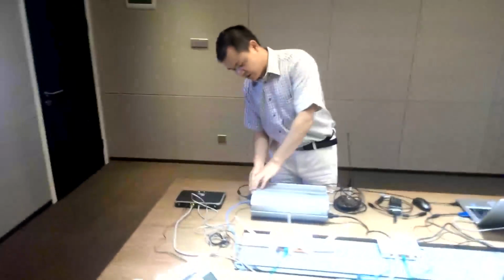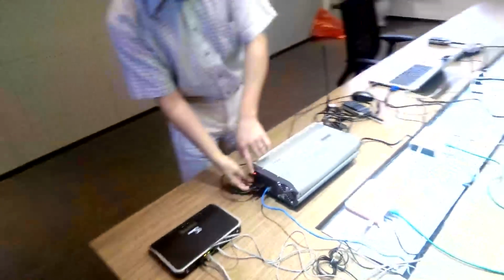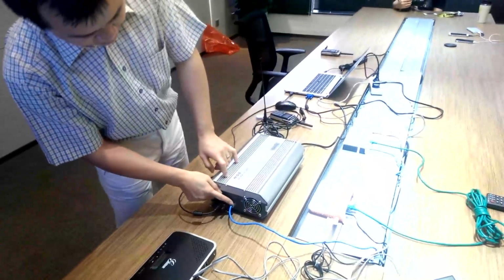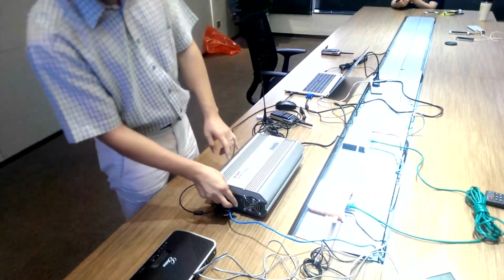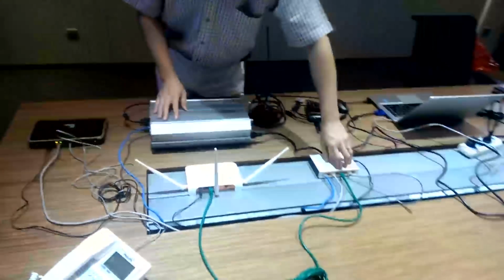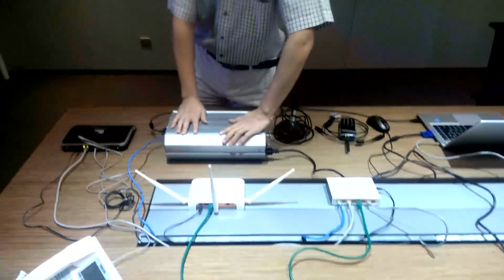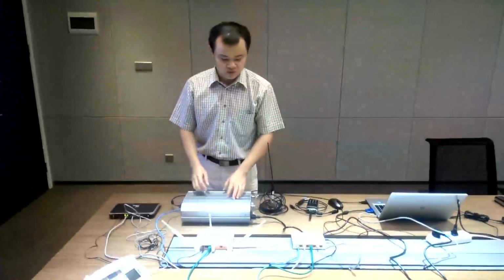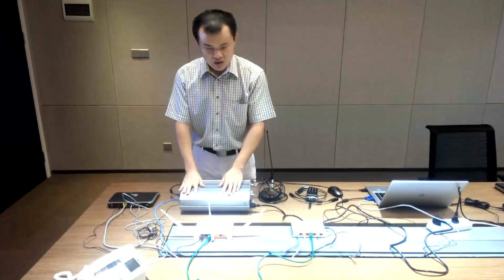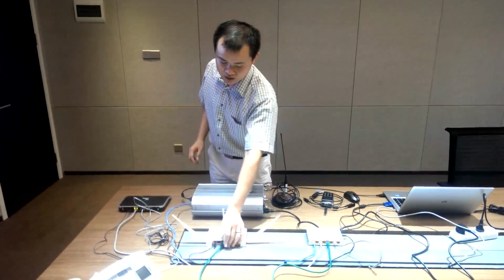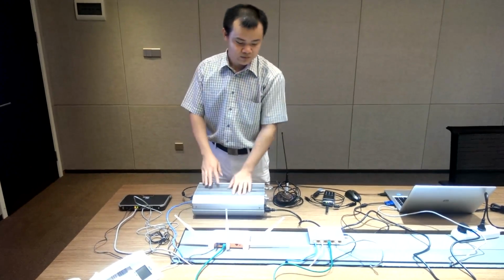The port for the programming cable is DB26, and this is the RJ45 to connect the IP switch. We use this cable to connect the IP switch and the repeater. And this is the router for the wireless phone with this system. If you don't want to use a wireless phone to connect to this system, you don't need this device.